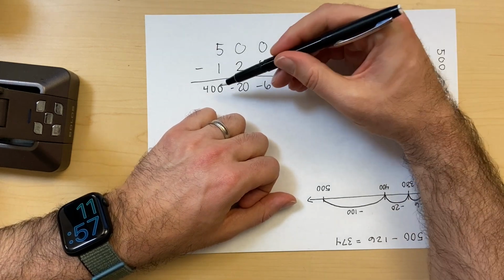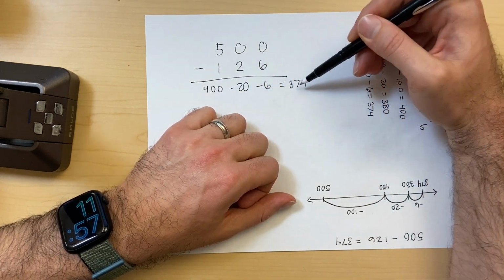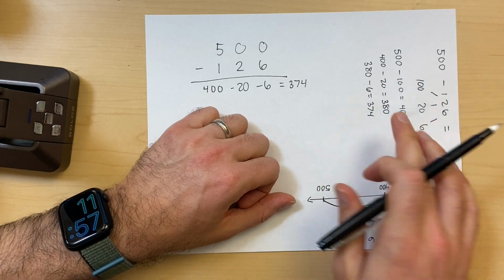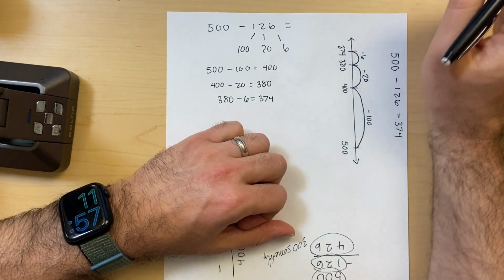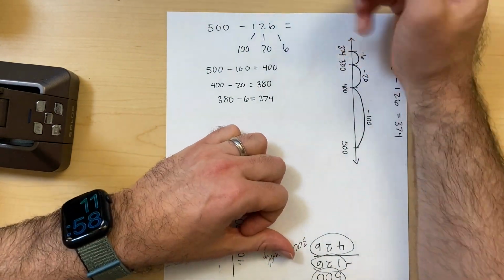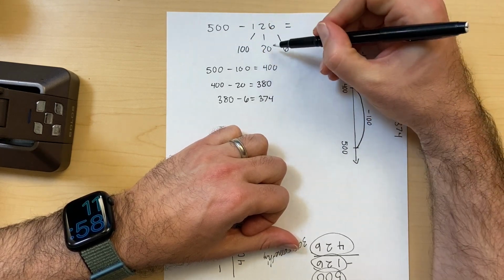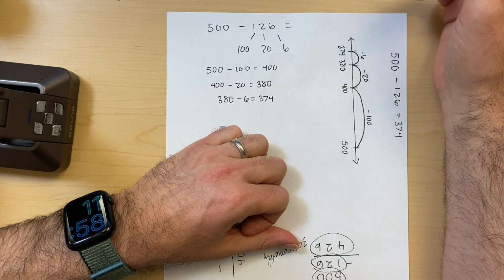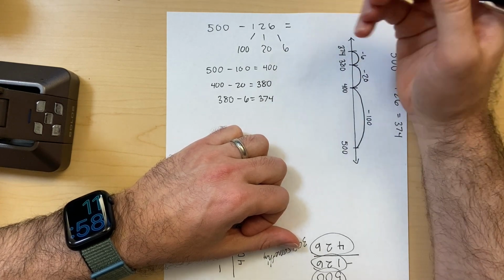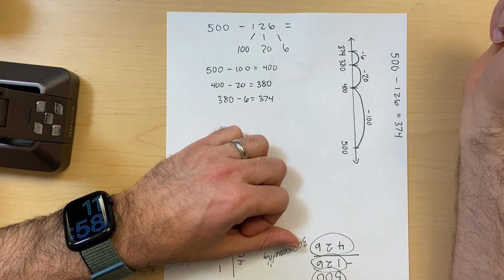But we could say 400 minus 20 minus 6 is 374, and that's true. Here's maybe a different way of looking at that same thing. We take the 500, we take the 126, and we break it up into 100, 20, and 6, and that can be kind of a simple way for a third grader. This is actually how a third grader might be able to do that same idea.